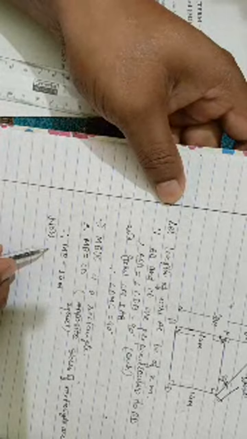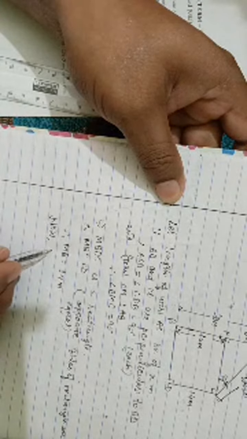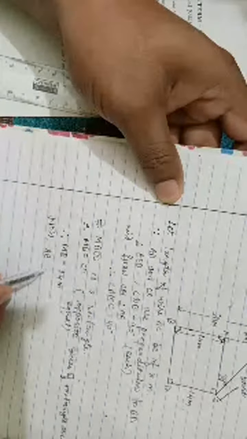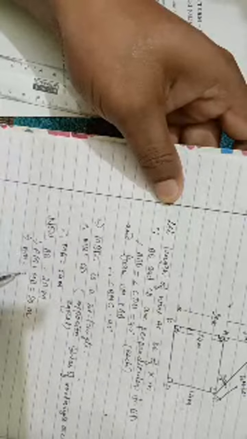Now, you observe here, AB is equal to 20 meters, and AB is the sum of AM and MB, 20 meter. It means AM is equal to 20 minus 14, which is 6 meter.